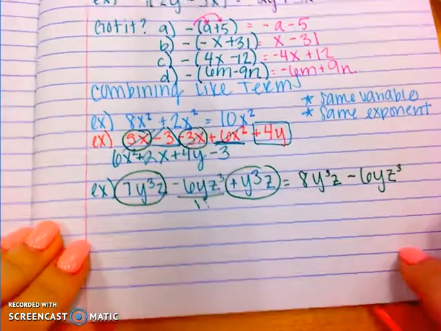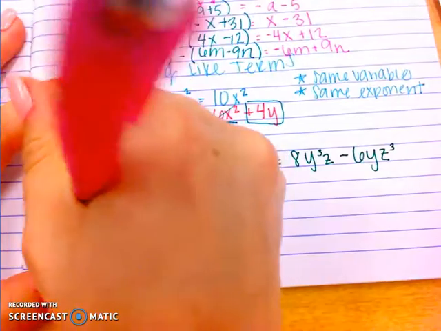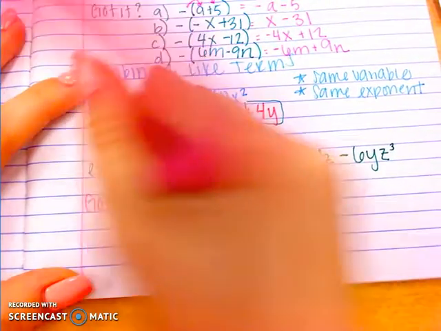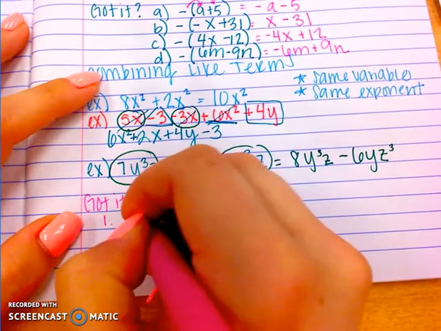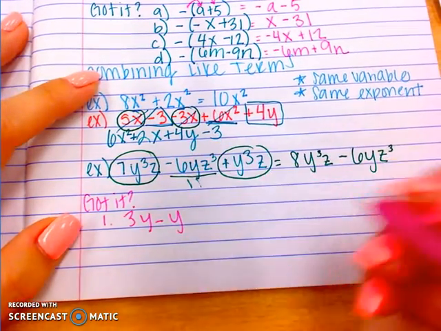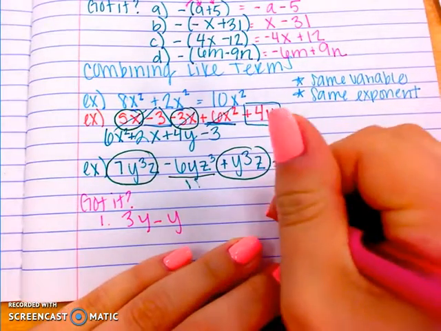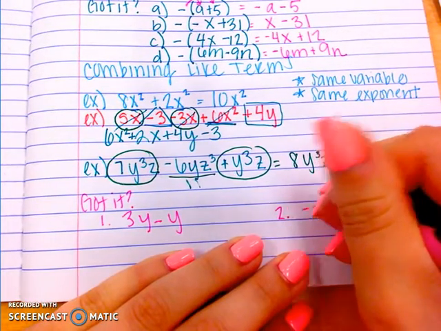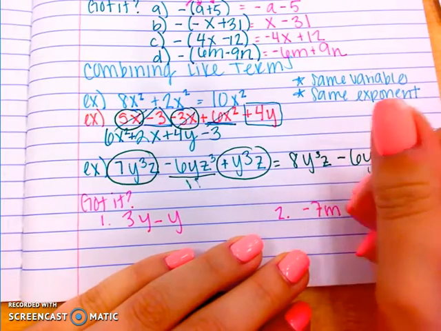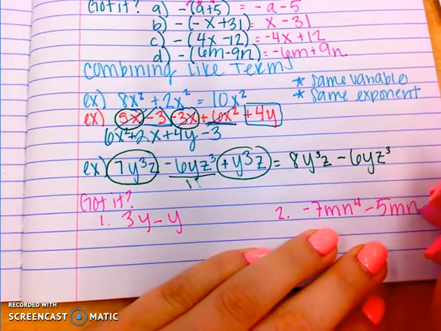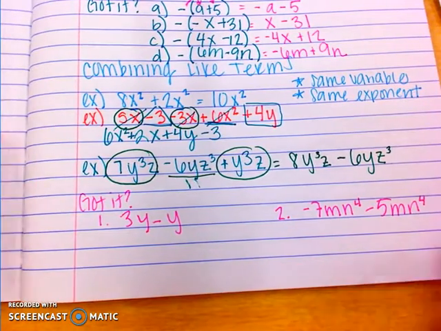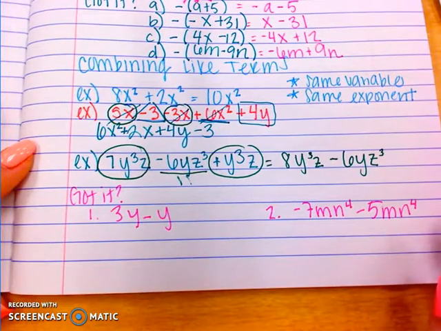And then you're going to do a got it. Let's do 3y minus y and negative 7mn to the 4th minus 5mn to the 4th. Okay, pause the video and try those, and unpause it when you're done.